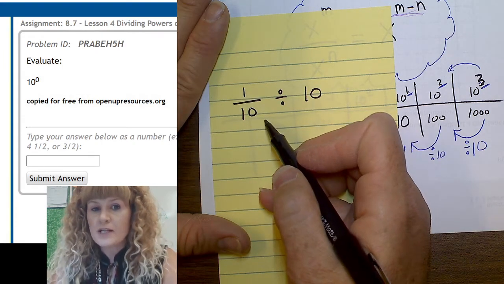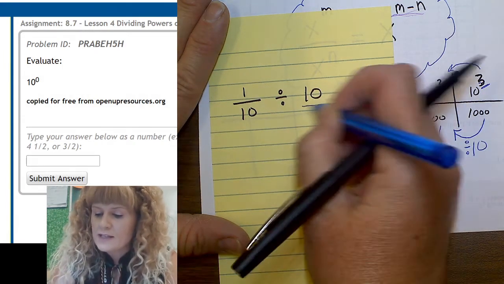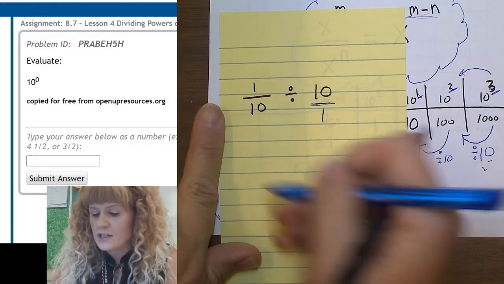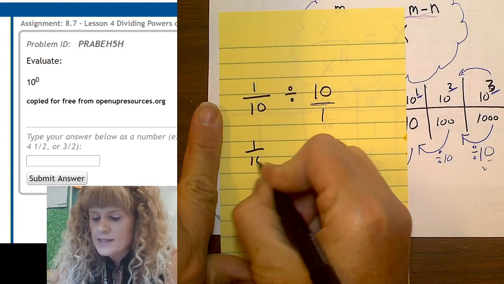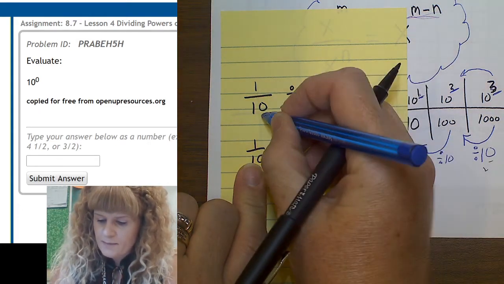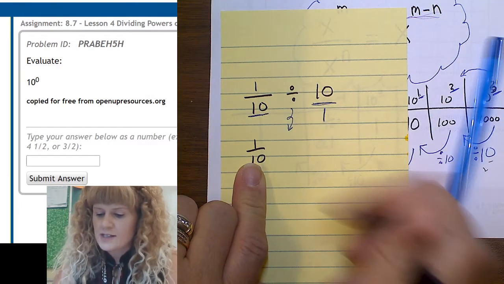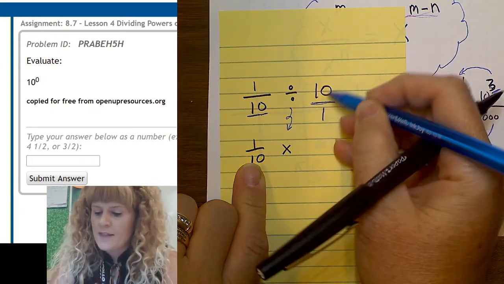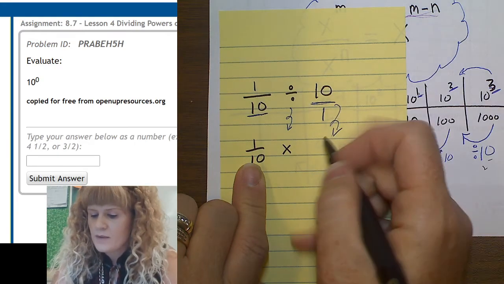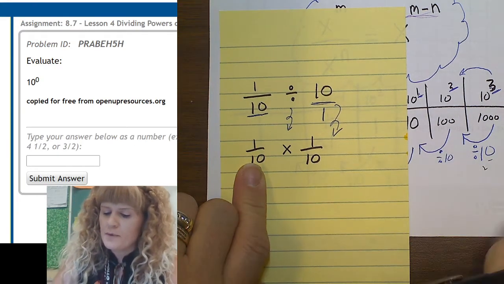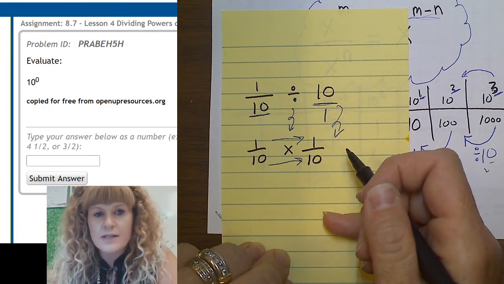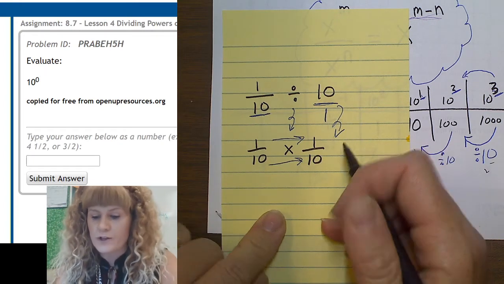Do you remember keep, change, flip? The number 10 is the fraction 10 over 1. And if I divide a fraction by another fraction, I do keep, change, flip. 1/10 divided by 10 over 1 is equal to, keep this the same, change the sign to multiplication, and then flip this one, flip it to 1/10, and then multiply straight across. I hope you remember how to divide by fractions, and if you don't, here's a very fast refresher.